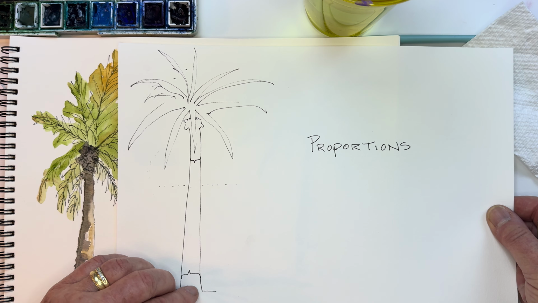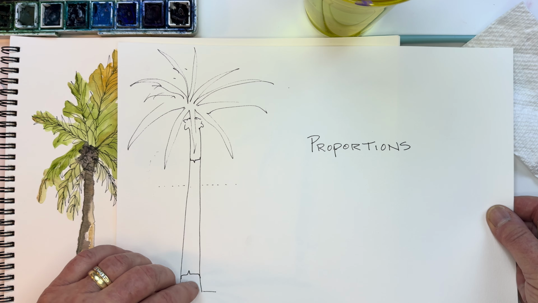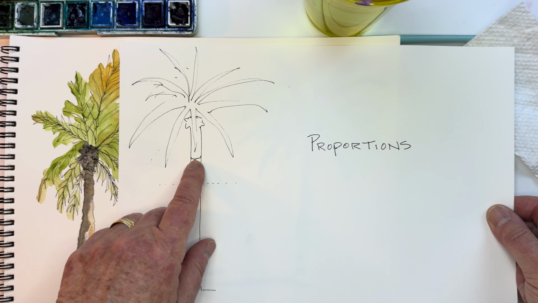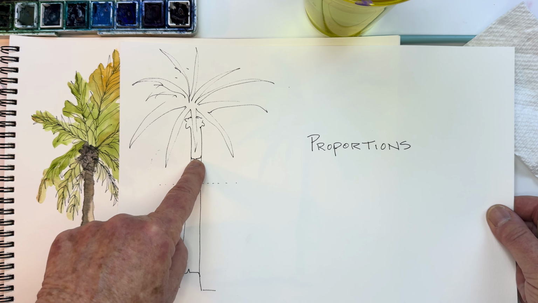So take a look at the proportions and just get that in your head. The other thing is that the trunk often is going to be slightly more narrow at the top. This doesn't hold for every palm tree, but most of them are slightly more narrow at the top than at the bottom. That also gives it a sense of perspective of it going farther away from you.